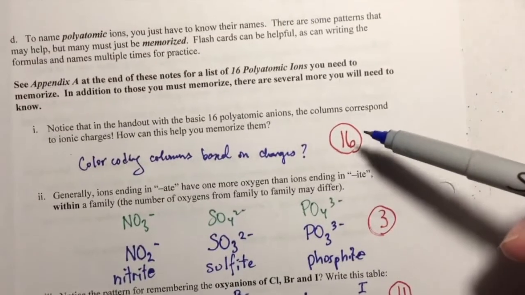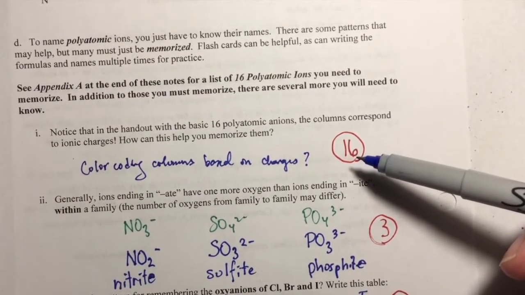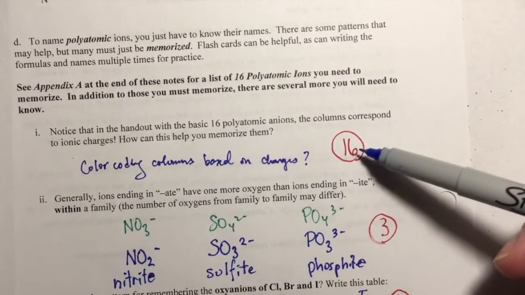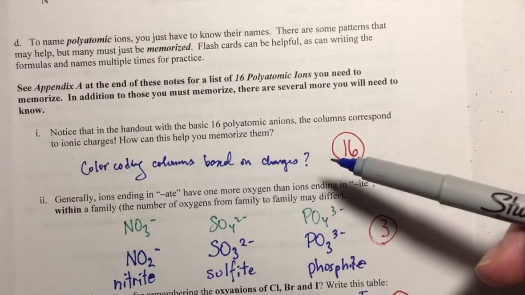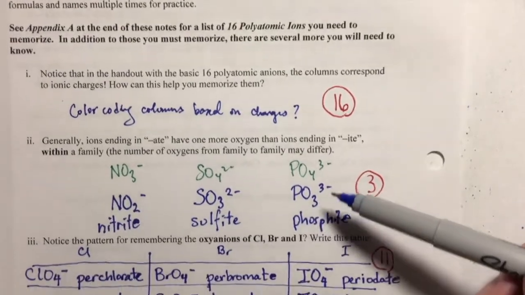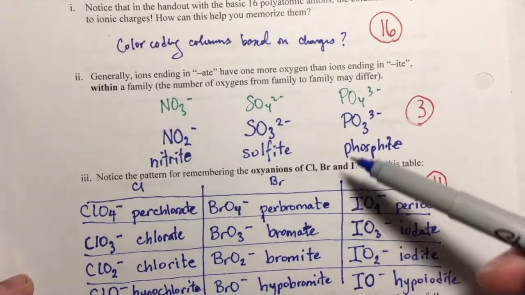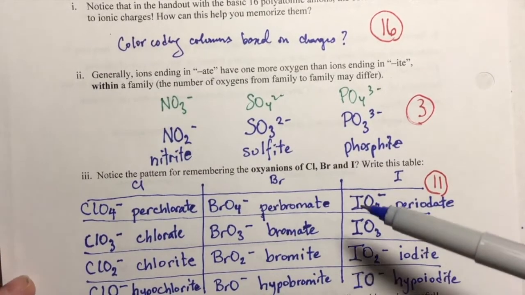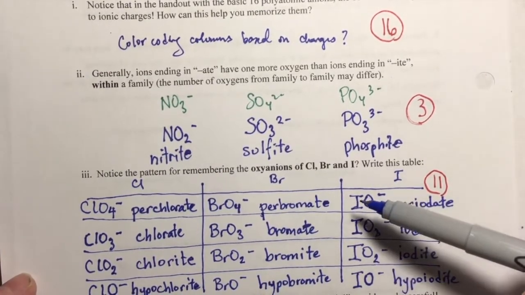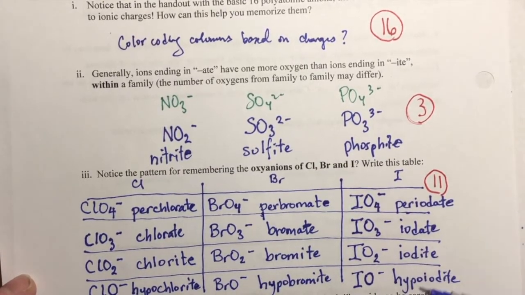The original list of 16 you have to memorize because there are no tricks or patterns to be able to learn those, other than maybe color coding their charges. But the remainder that we've been covering below that, you can learn without having to memorize them, because you're learning the patterns that allow you to determine them or derive them as you need them.